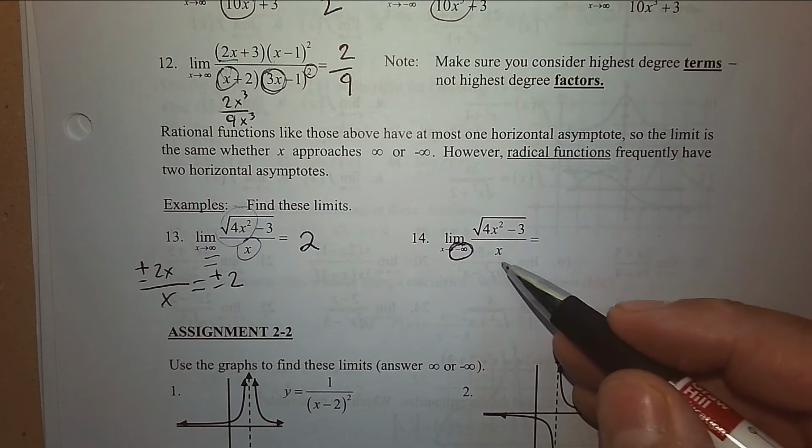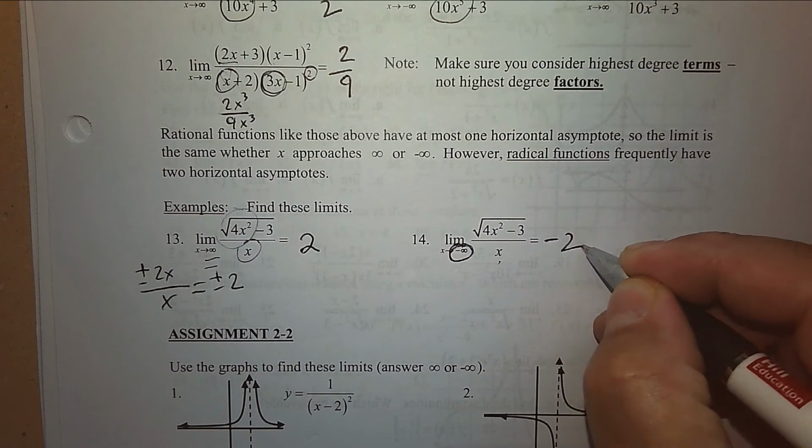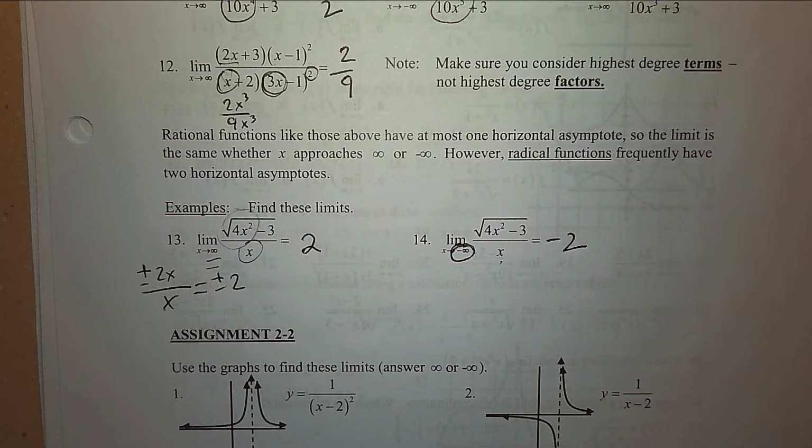Negative 10, negative 20, negative 30, negative 100. What answer is it getting closer to on the left? Negative 2. So there's a different looking function that has 2 horizontal asymptotes. So in other words, it has a floor and a ceiling, and it's squished in between the two, the whole picture.